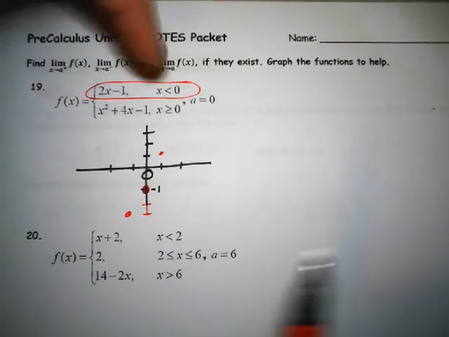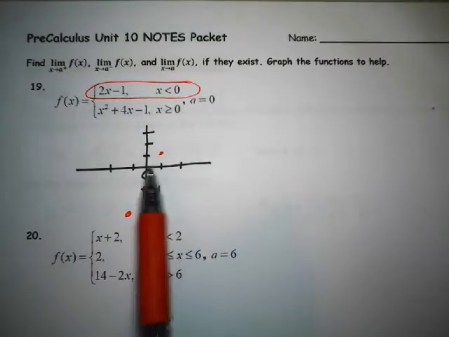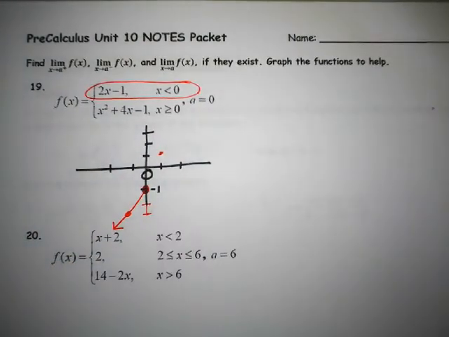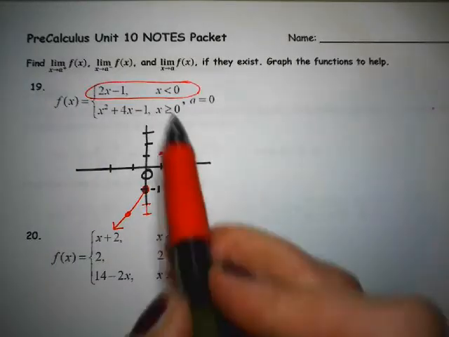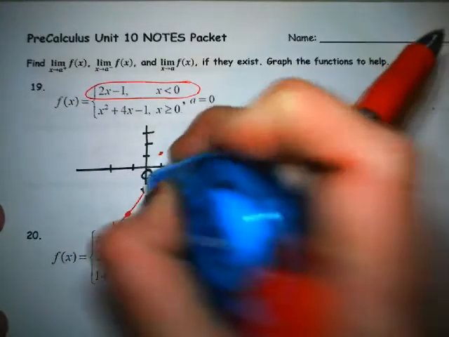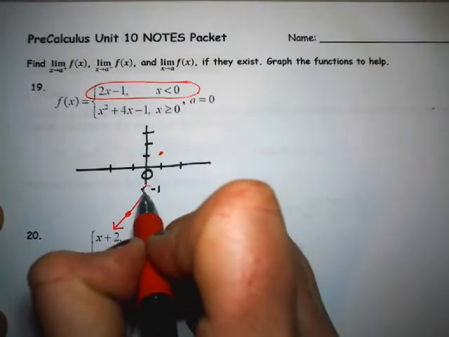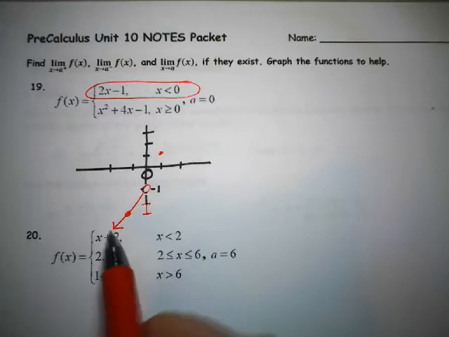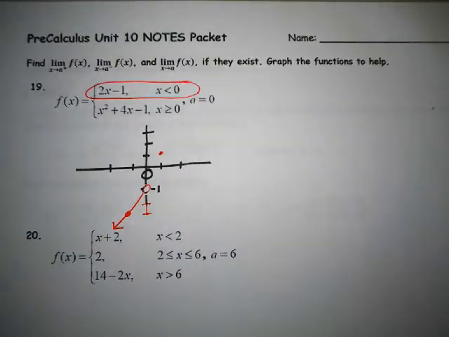So I can't graph anything over here. I can only graph it over here. I can only look at this portion of it. Another important thing to note is there was no or equal to sign here. So right here, when x was 0, I'm actually going to make it an open circle. And that's what that top graph looks like.